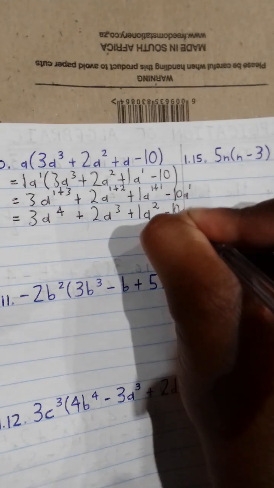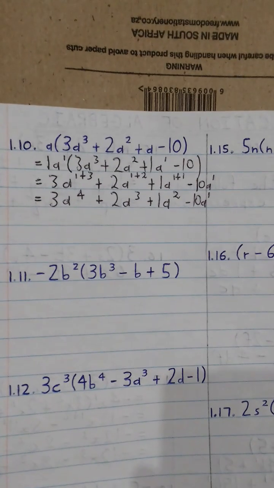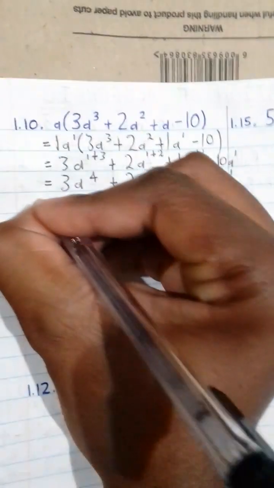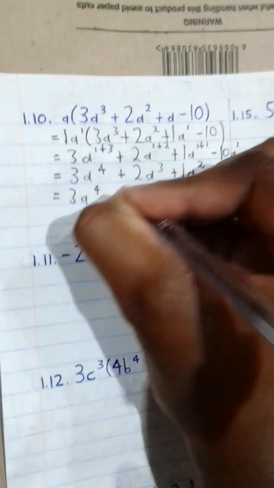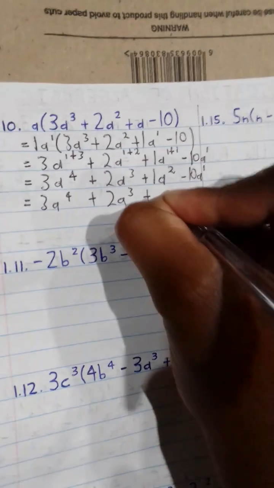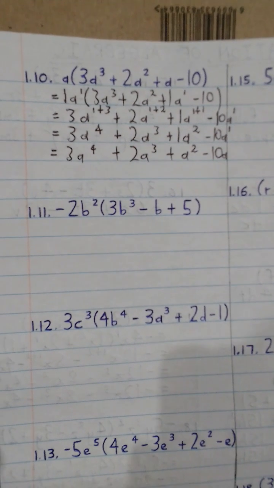Minus 10a to the power of 1. Remember, if the coefficient is 1 and if the exponent is 1, we don't write it down. So your final answer is going to be 3a to the power of 4 plus 2a to the power of 3 plus a to the power of 2 minus 10a. I hope that is clear and I hope that makes sense.